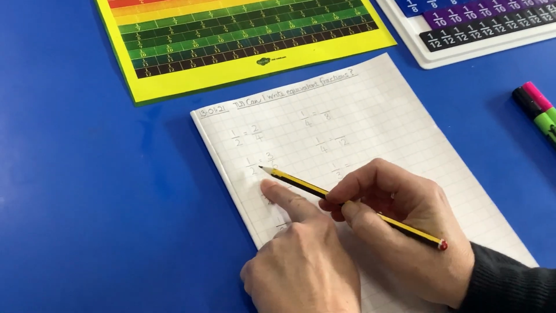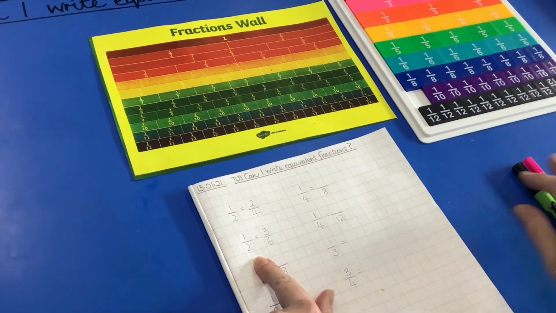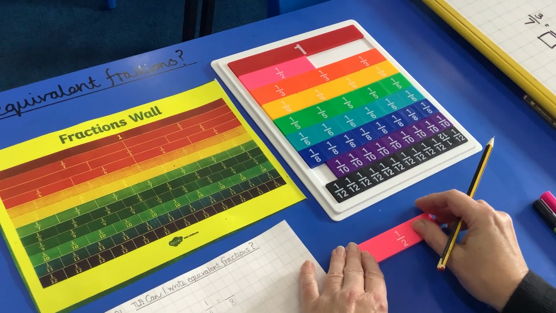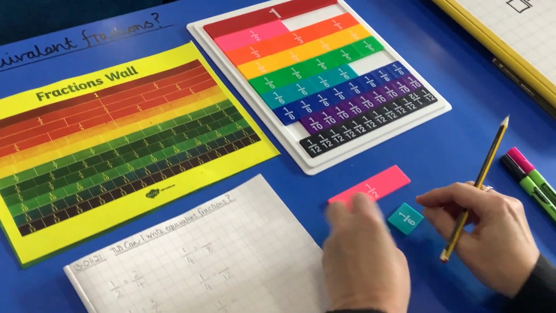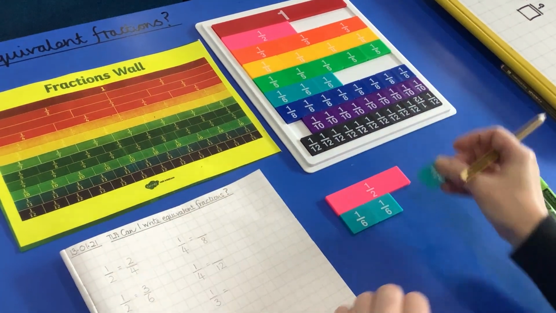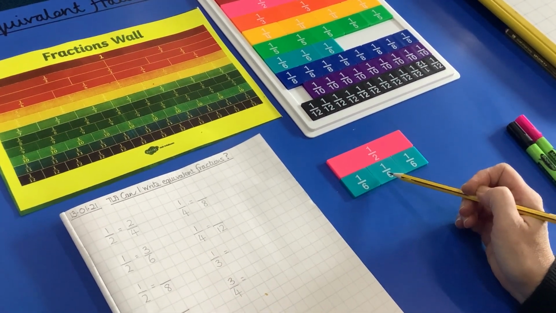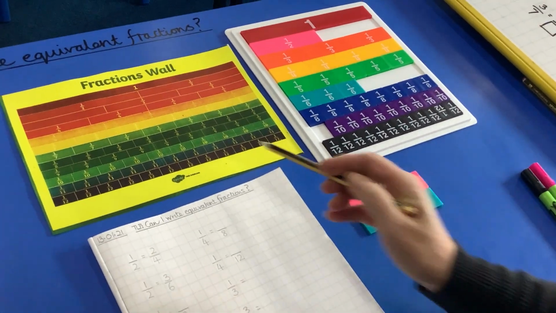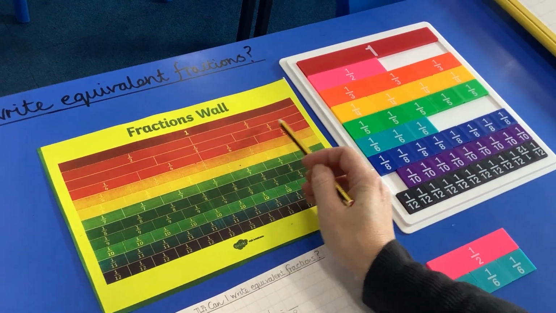I've written a few more down. I've also got that a half is equivalent to 3/6. I'm going to use this fraction rule this time. I'm lucky enough to have this at school, just to show you. Here we are, 1, 2, 3. They're the same size. Look, a half is equivalent to 3/6. And again, the eighths. Now, if I looked on my fraction wall, here's the half up here.